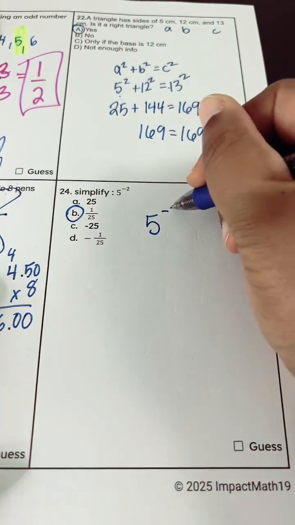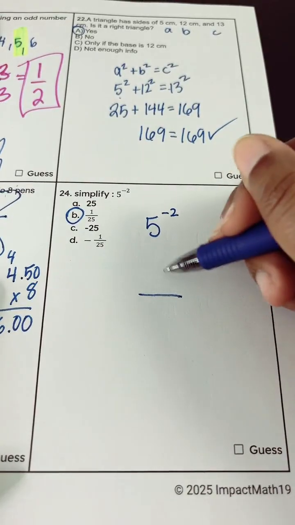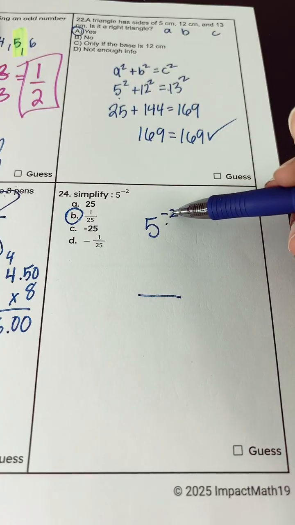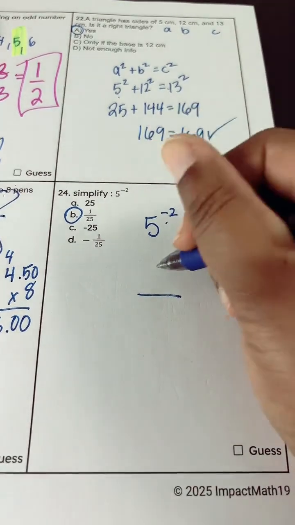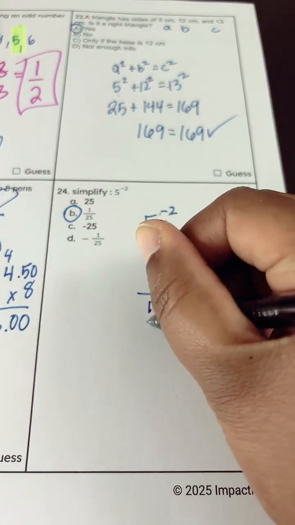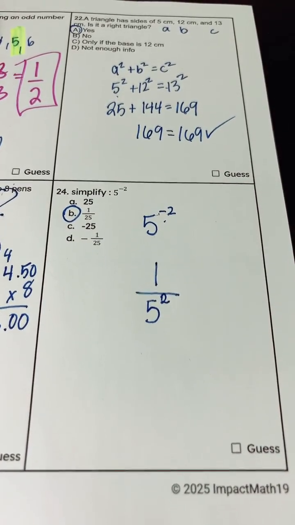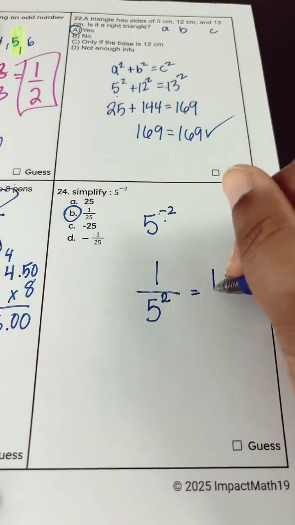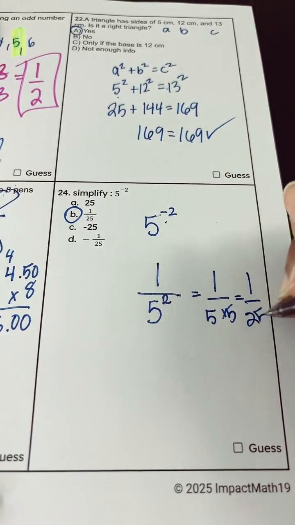So when you have a negative exponent and you want to get rid of it, what goes on top? Put in the chat. If I want to get rid of the negative exponent, something has to go on top. 1. Yes, 1 goes on top, and then we move this down to the denominator. But when you move it down, it becomes a positive exponent. Good. And then this becomes 1 over 5 times 5, which, like you guys said, is 1 over 25.